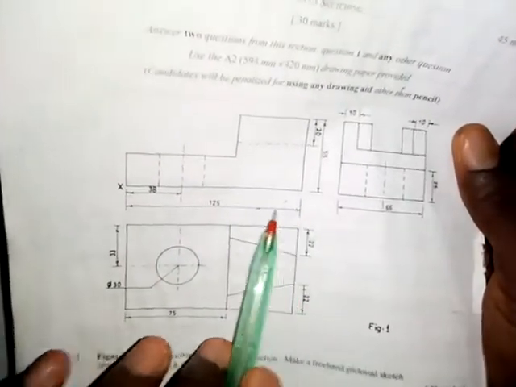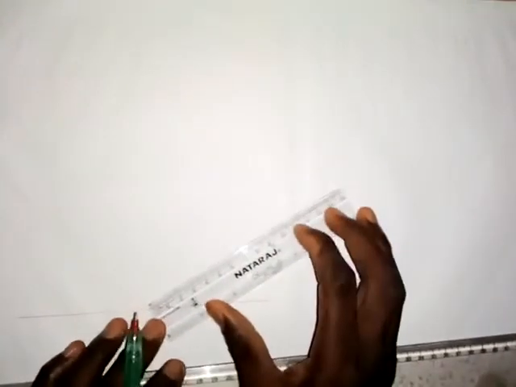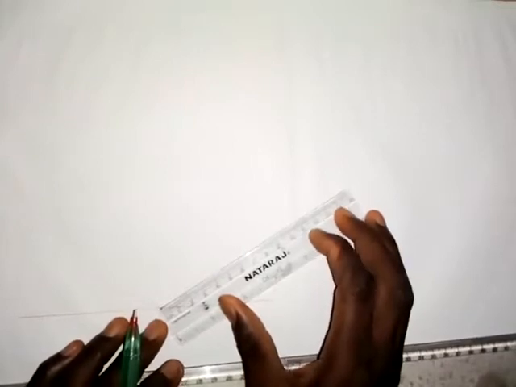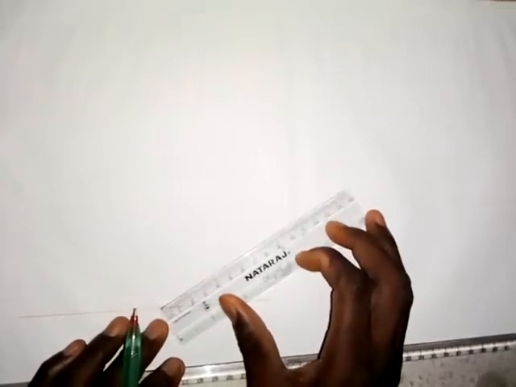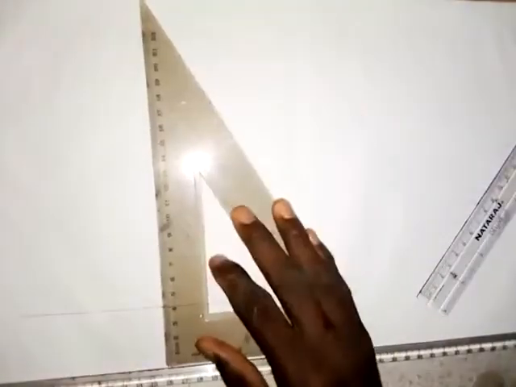So we take a measurement of 125 millimeters, as we know that the distance from here to here is 125 millimeters. From here to here is 55. So this is 125. Okay, so I'm going to draw a vertical line.